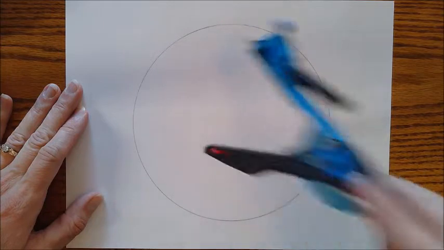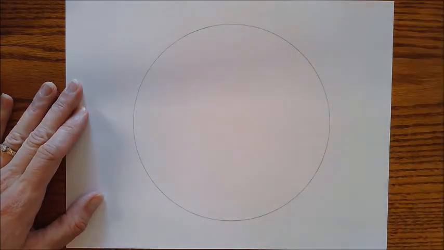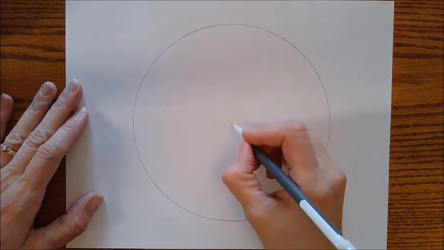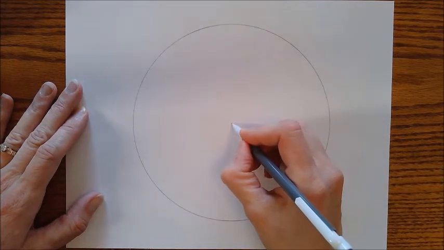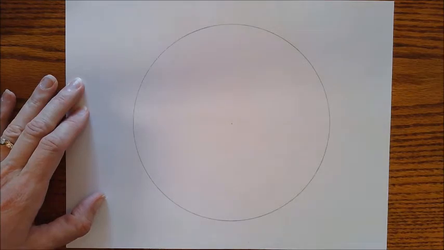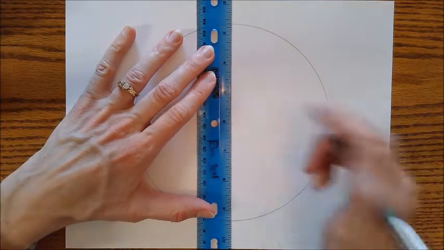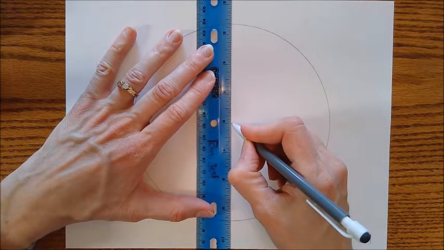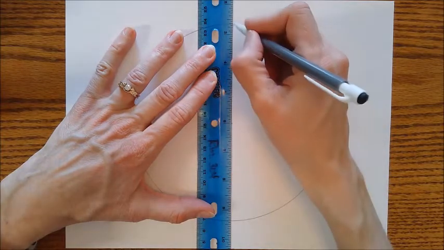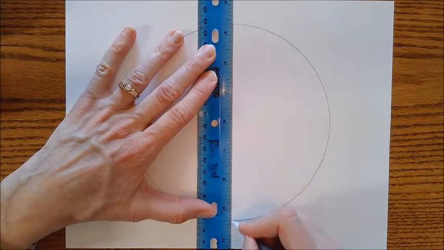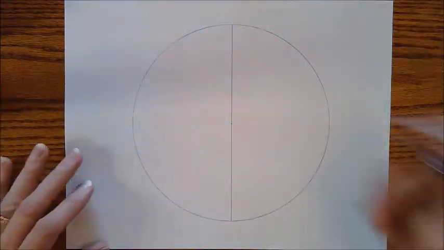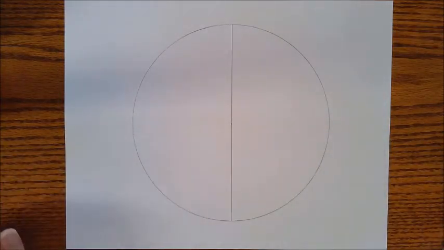If you want to put a pen in your compass to make that a darker line, that's fine, you can do that. Then I'm going to go back and find that center point that I just used. I'm going to put a little dot there. The center point is pretty important and I don't want to lose it. Now I'm going to draw in a diameter. I'm going to line up that center point with the two sides of my circle and just draw in a diameter. It doesn't matter if you draw that diameter going up and down or side to side. All that matters is that it goes through the center of your circle.